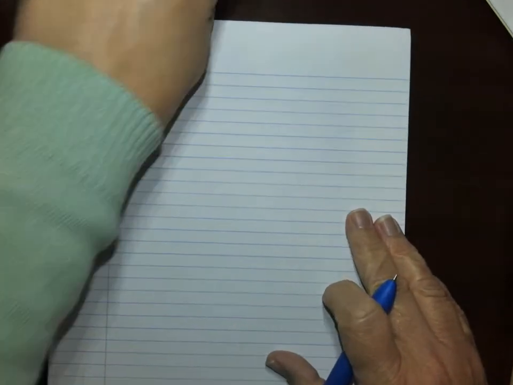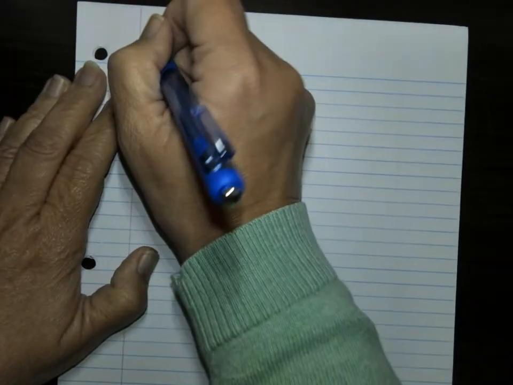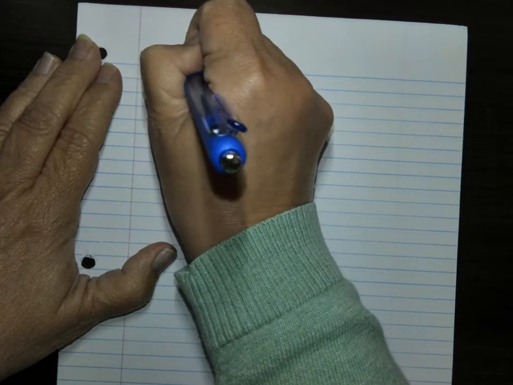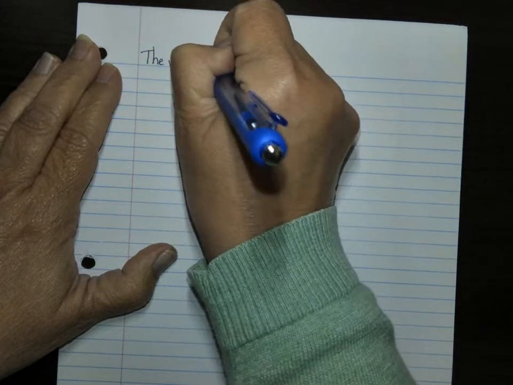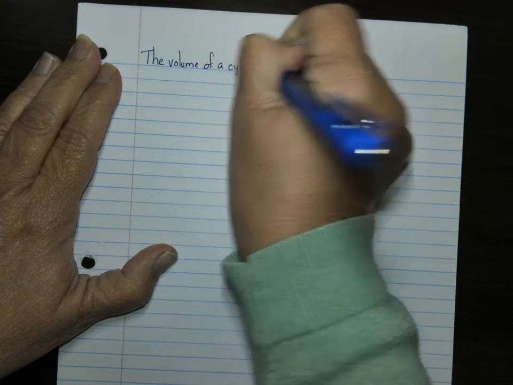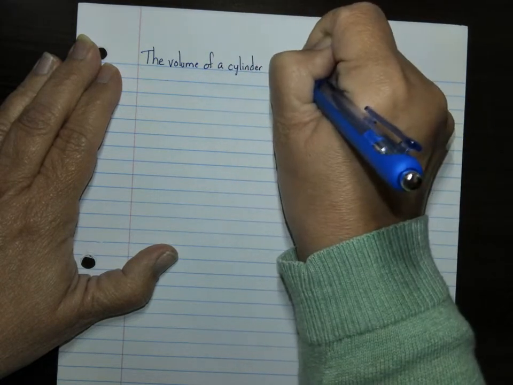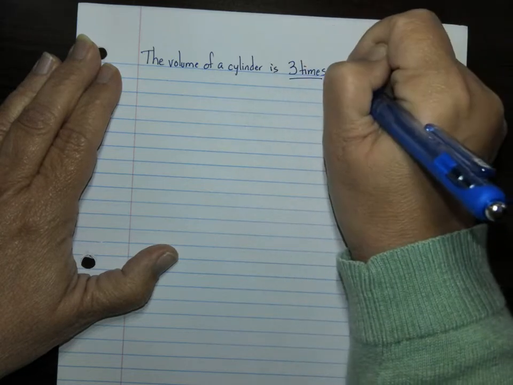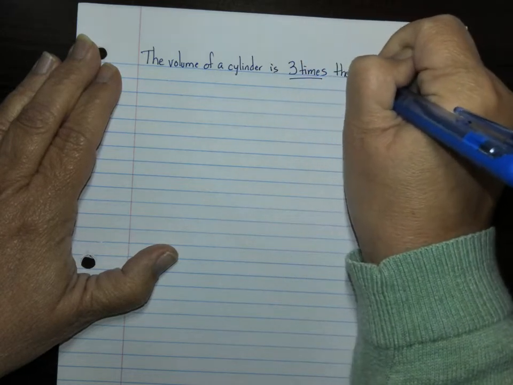So first thing we're going to do is write down what it is we just observed. Right? The volume of a cylinder is 3 times the volume of a cone.